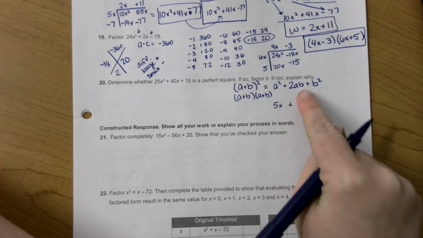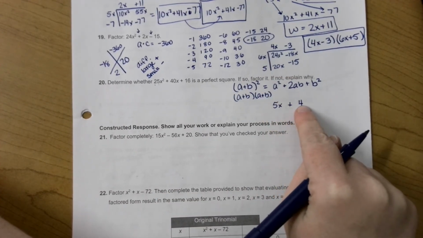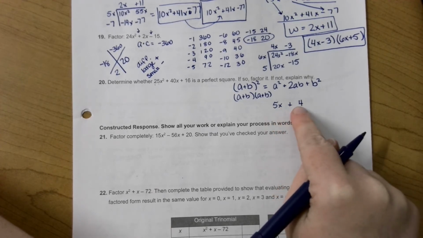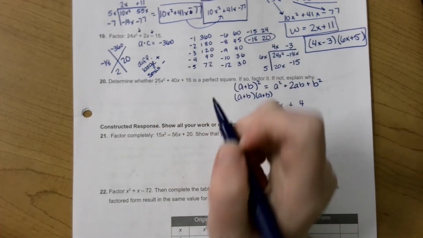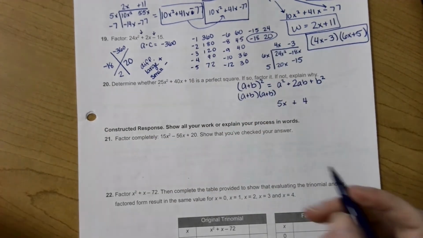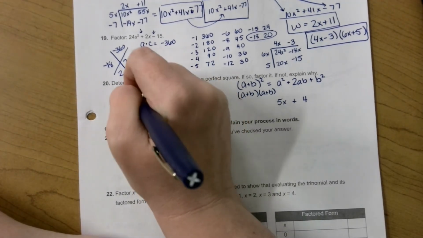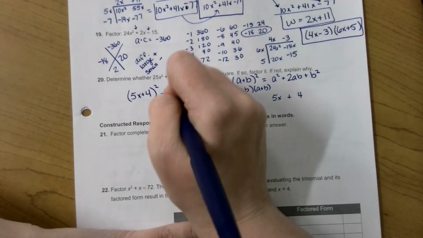So what I want to do is see if it fits that 2ab. So 5 times 4 is 20x. And if I double it, 20x times 2 is 40x, which is what this middle term is. So if I were to factor this, I could get 5x plus 4 squared, and that would be this factored.